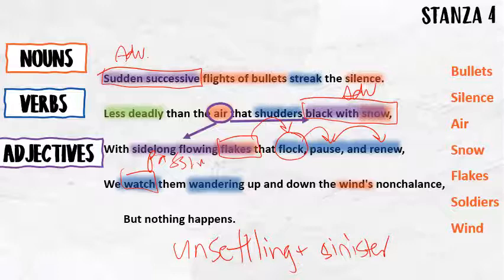Also, this word nonchalant, if you don't know what that word means, basically it means feeling or appearing casual and calm and relaxed. You're not worried about anything. So the wind is being referred to as being really calm and relaxed, which is interesting because that's exactly what the soldiers are not feeling.